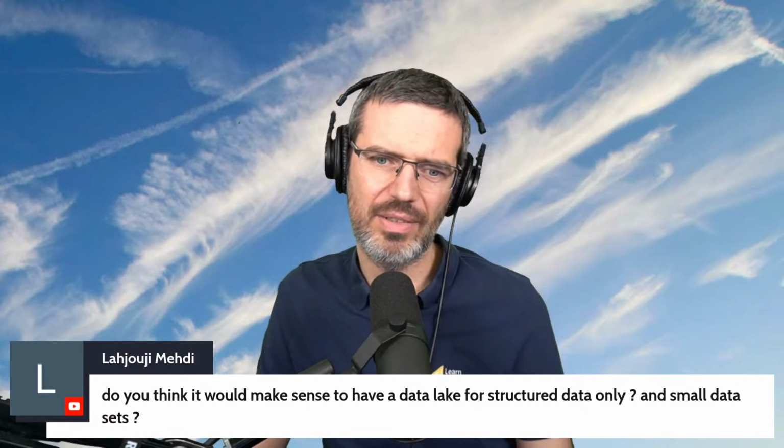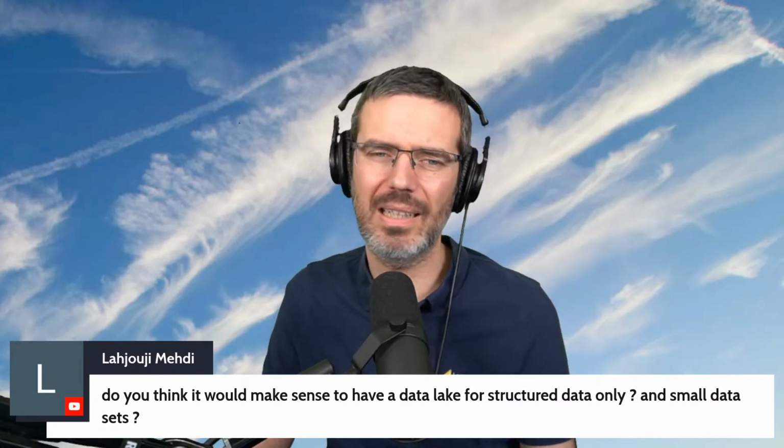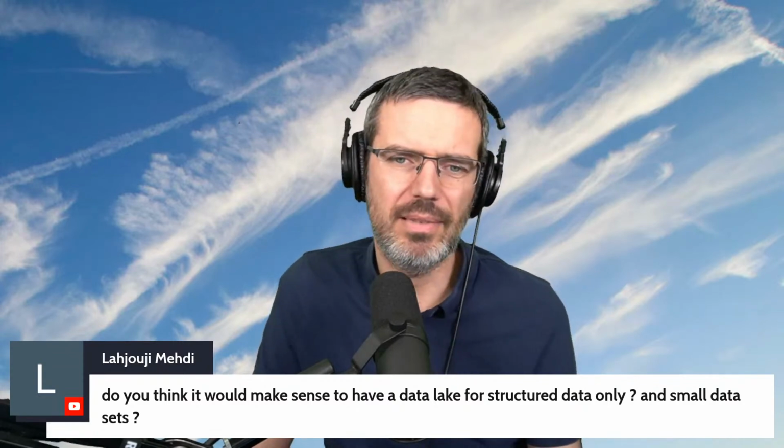Do you think it would make sense to have a data lake for structured data only and small data sets? It always depends on the use case. It doesn't really hurt if most data in the data lake is structured. It's most likely a CSV format, or JSON files with JSON strings in them, or Parquet files or something. Although we sometimes call it unstructured, most of the time this stuff is structured, so don't worry about that. If the data is very small, it depends on what you're doing with it. It doesn't hurt to drop it into a data lake, but if it's very small, why not put it into a database or a data store?